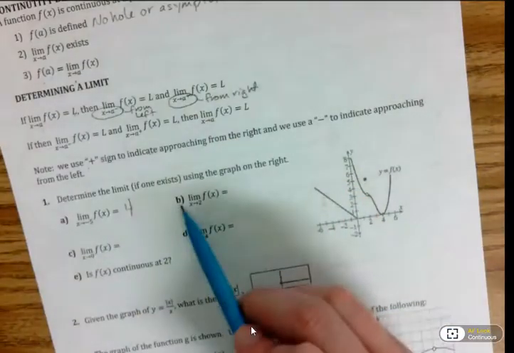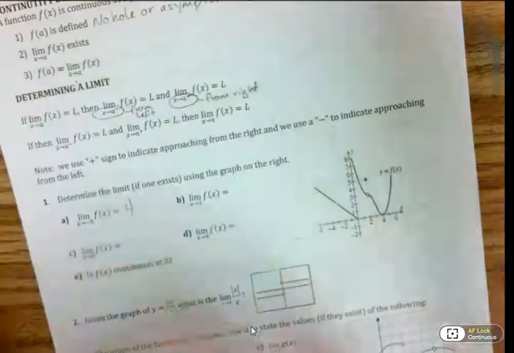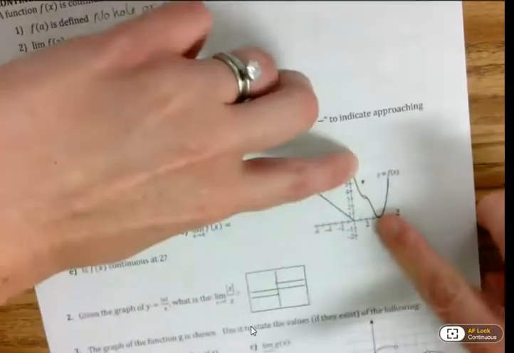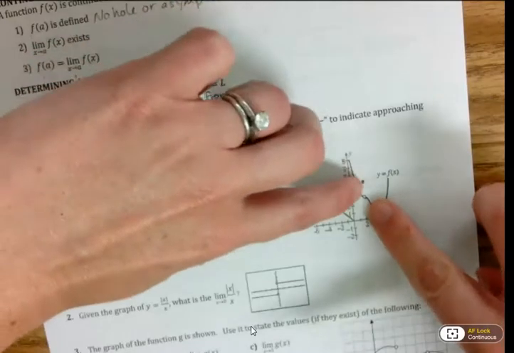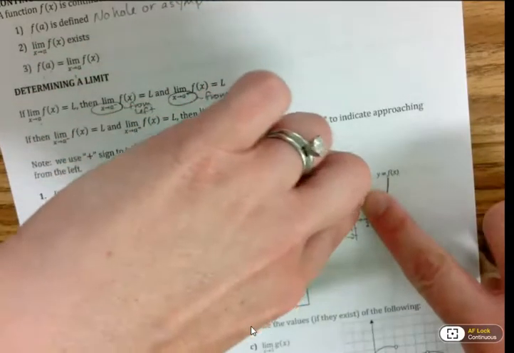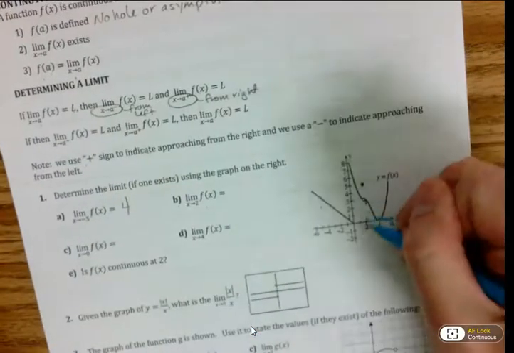Okay, for B, we talked about this one already. As x approaches 2, it does not matter that there's a dot up here. That dot's all by itself. As you approach 2 from the left and from the right, you're approaching this value where the hole is. It's fine that there's a hole there. That's not a problem for a limit. So that value would be 3.